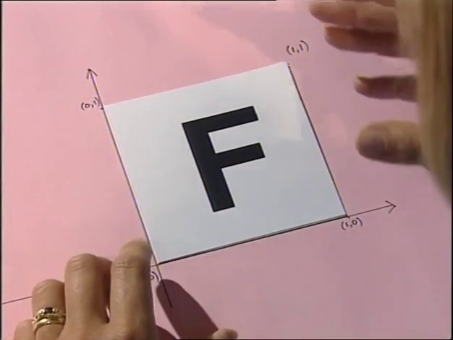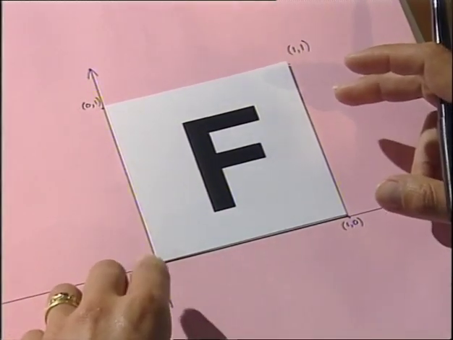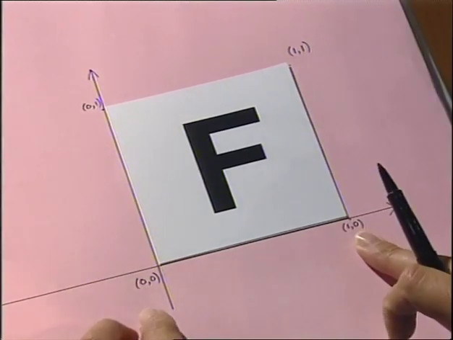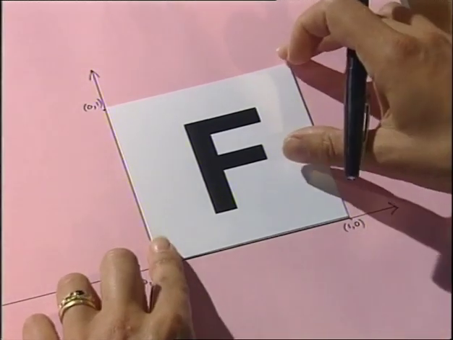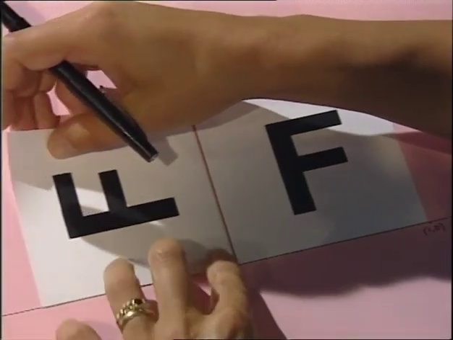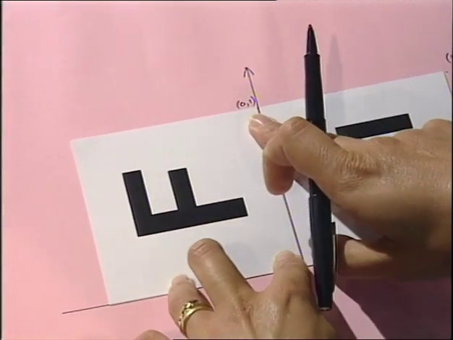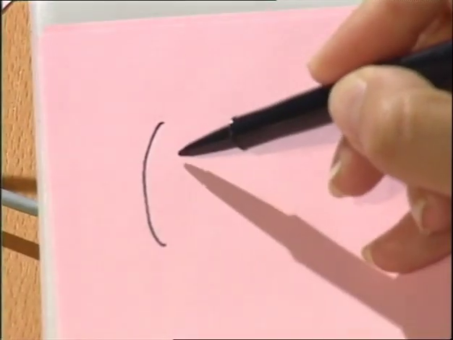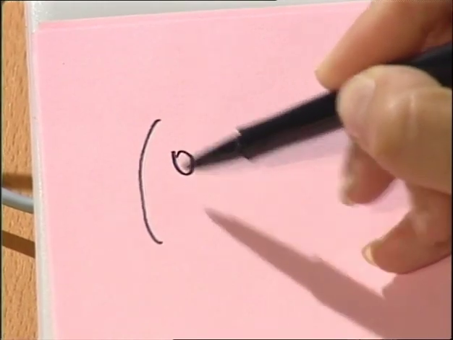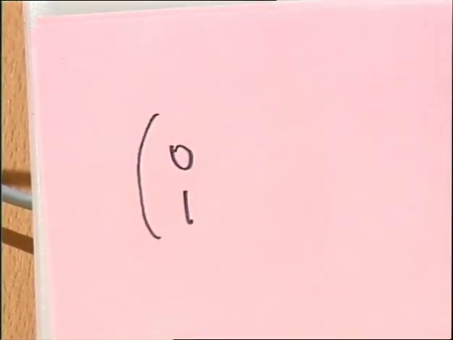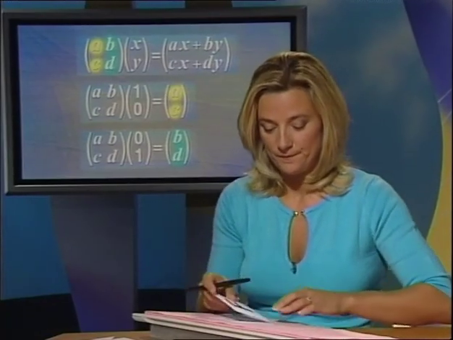Now you'll remember that if you rotate about the origin through π/2, then this point, (1, 0), is mapped to this point, (0, 1). So the first column of the matrix is (0, 1). Now let's look at the other point, which is (0, 1).